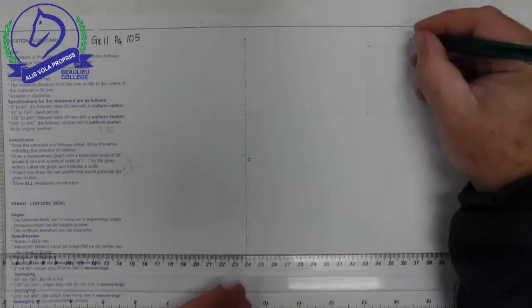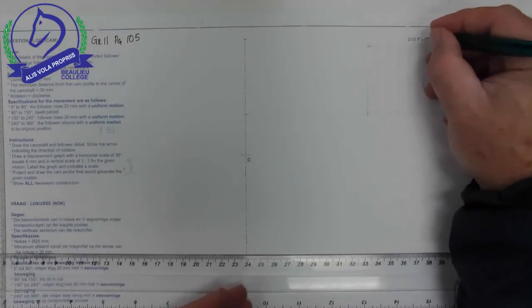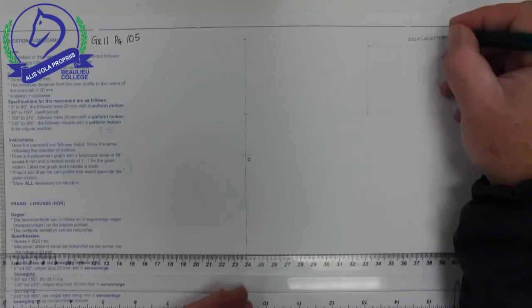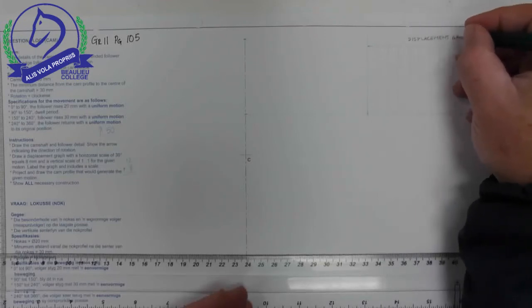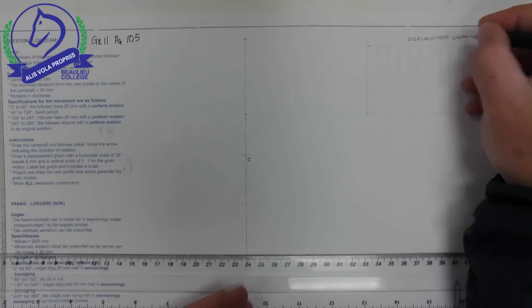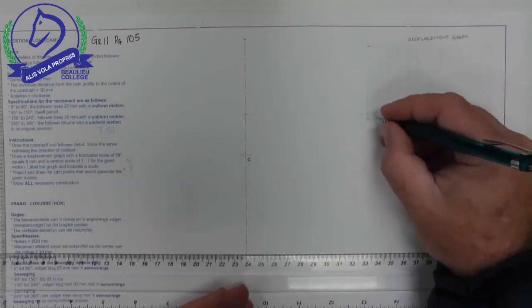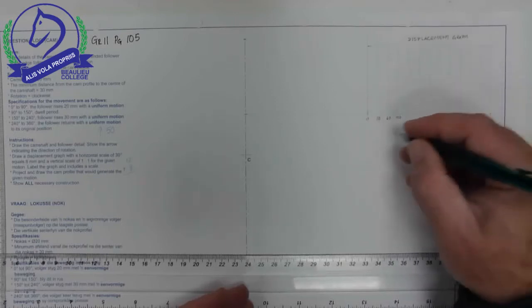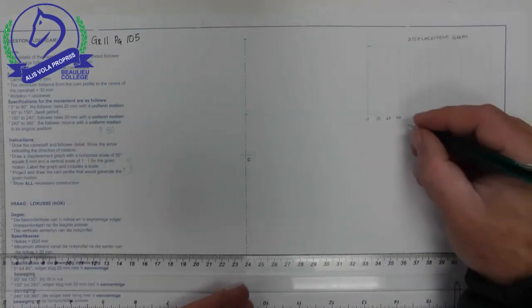Now we need to remember to label everything here. So the heading, I'm going to carry on doing those.